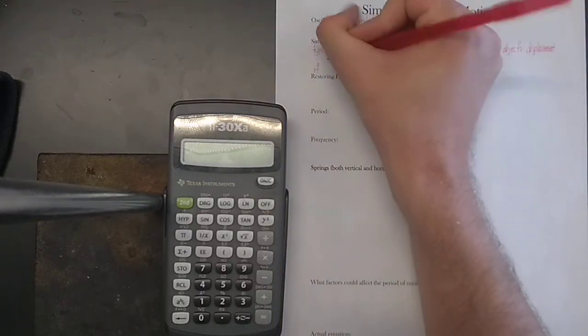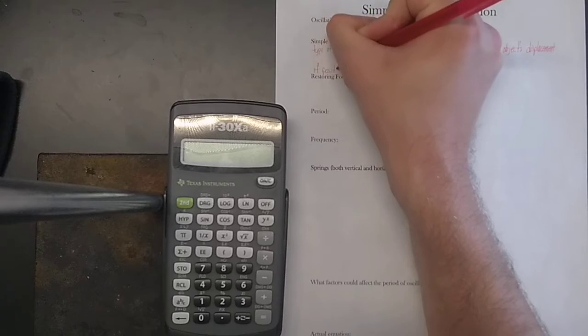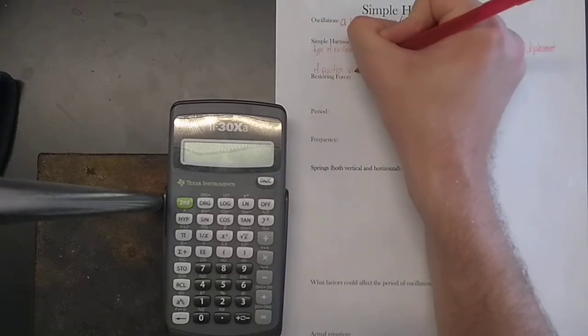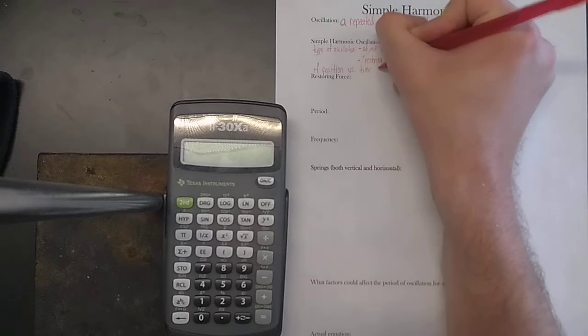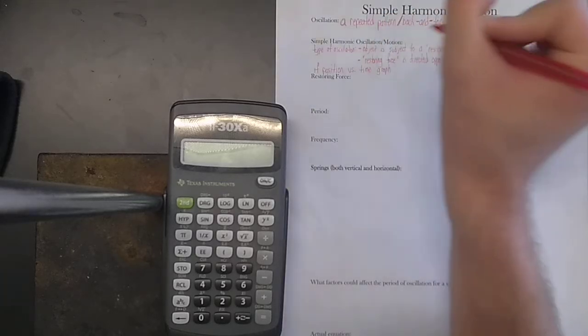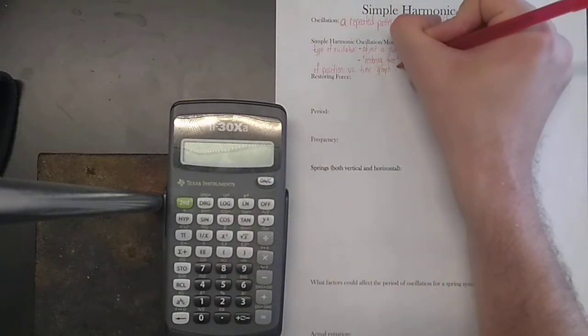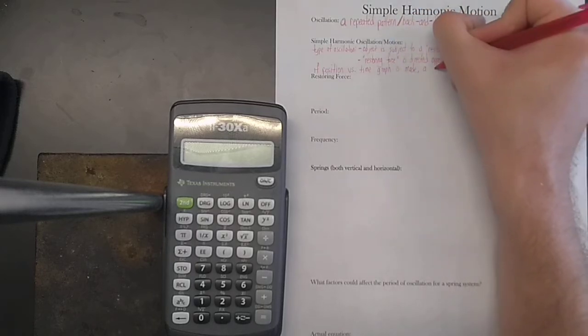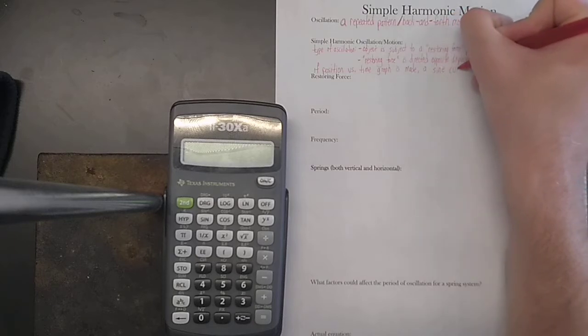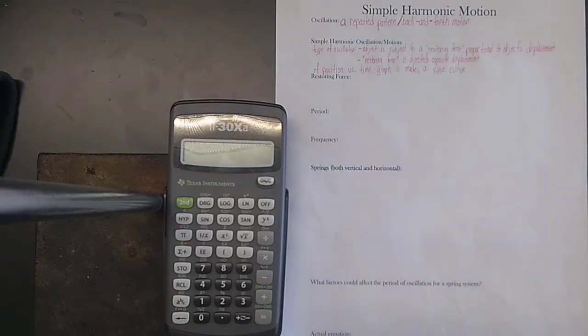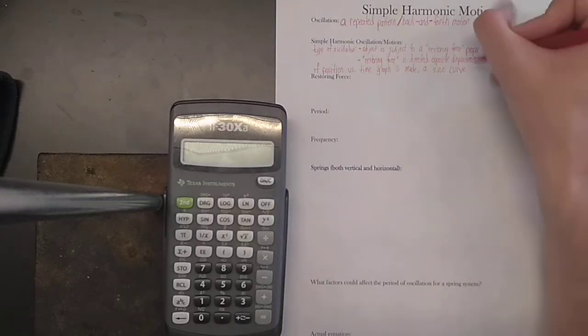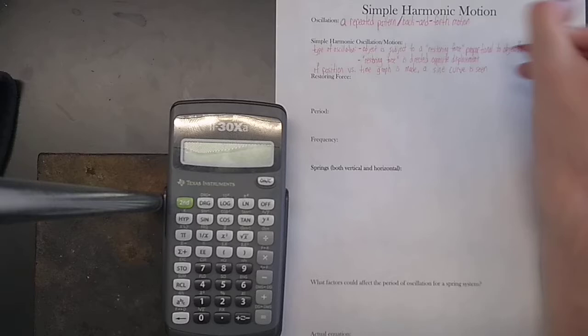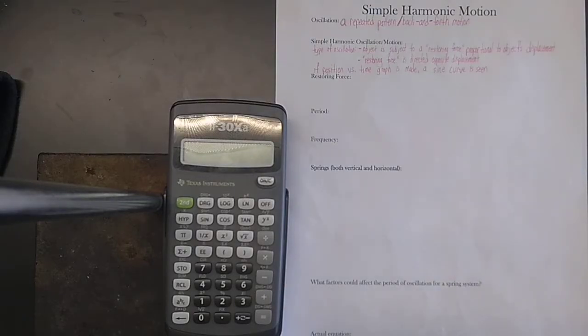One of the interesting characteristics of this situation is if you graph position versus time for an object that is in simple harmonic oscillation, you get a shape that should be very familiar to you. You actually get a graph of the position versus time that looks like a sine curve. Or if you want to be fancy, you would call it a sinusoidal curve. Okay, so those are some of the characteristics of simple harmonic oscillation.